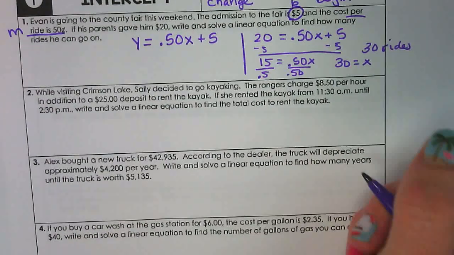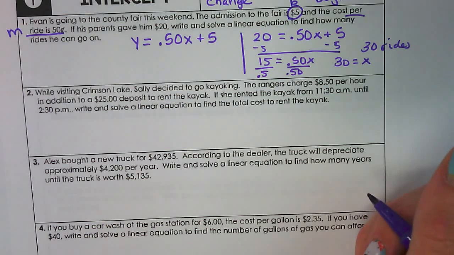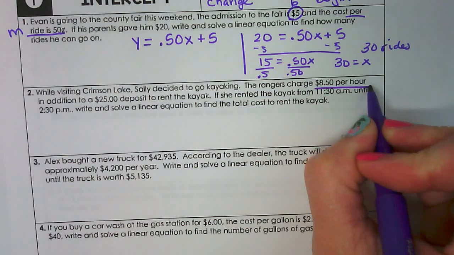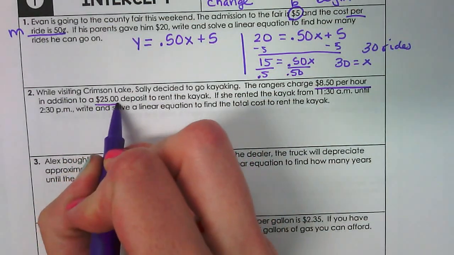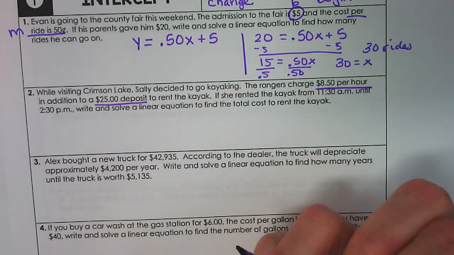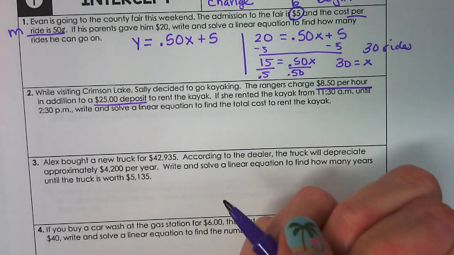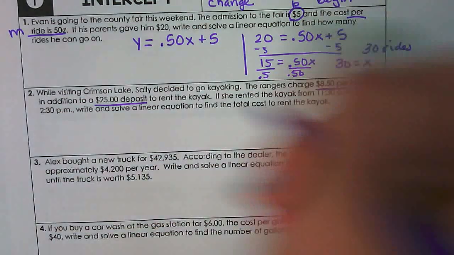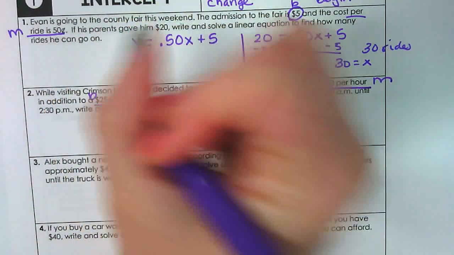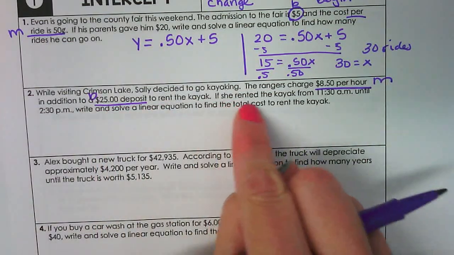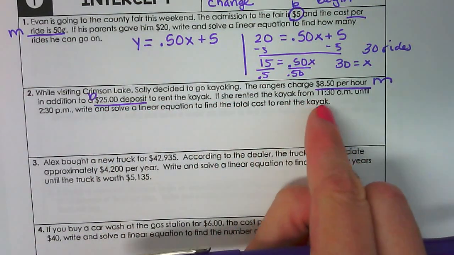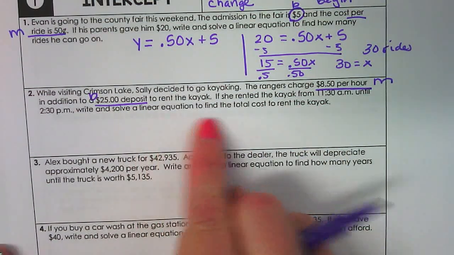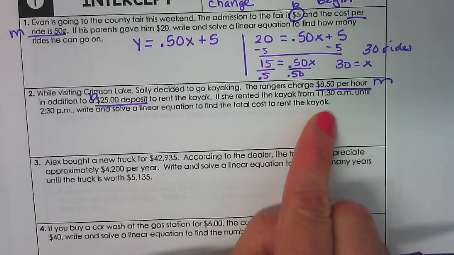Okay, number 2. While visiting Crimson Lake, Sally decides to go kayaking. The rangers charge $8.50 per hour in addition to a $25 deposit. So a deposit is what you pay to start. The $8.50 is per hour. That's how much we're changing. So that's the M, and this is the B. She rented the kayak from 11:30 a.m. until 2:30 p.m. Write and solve a linear equation to find out the total cost to rent the kayak.